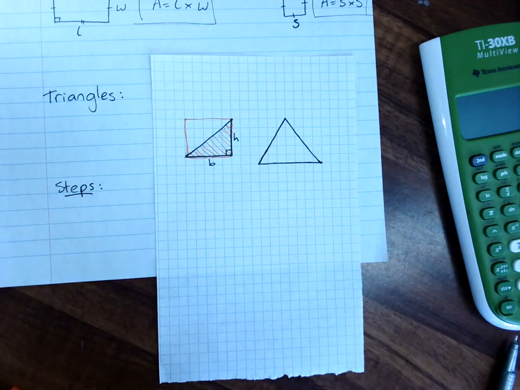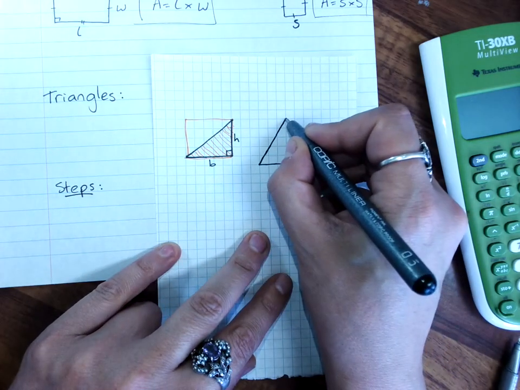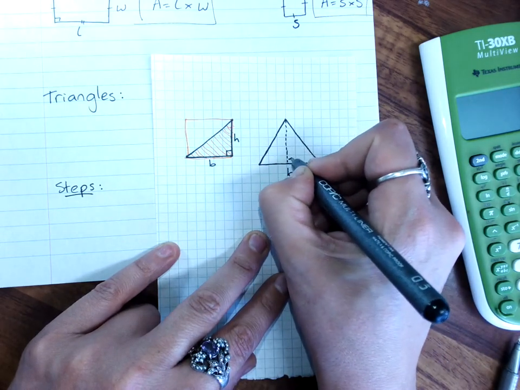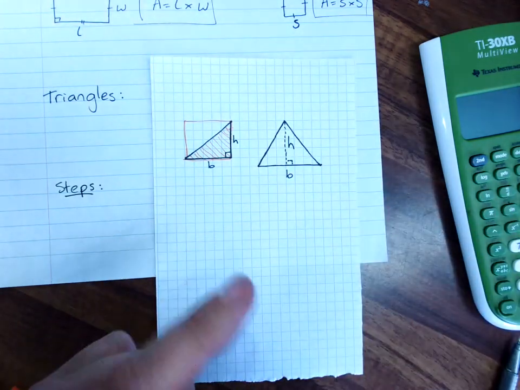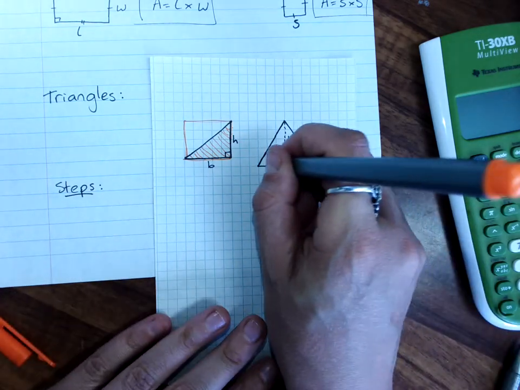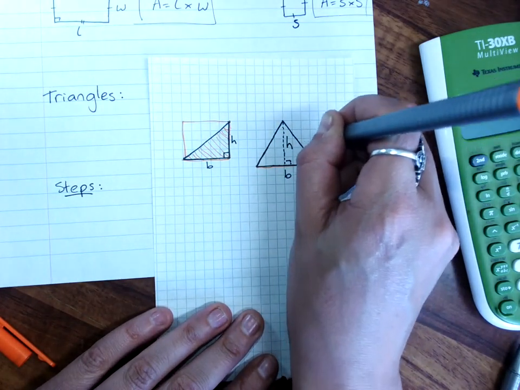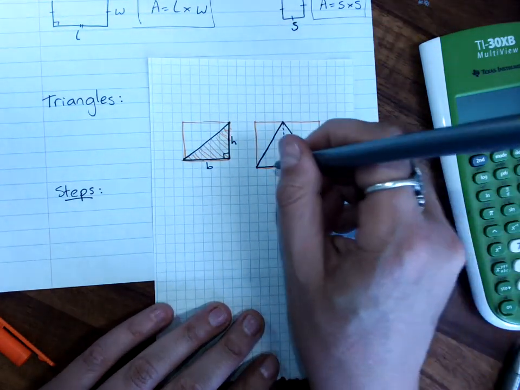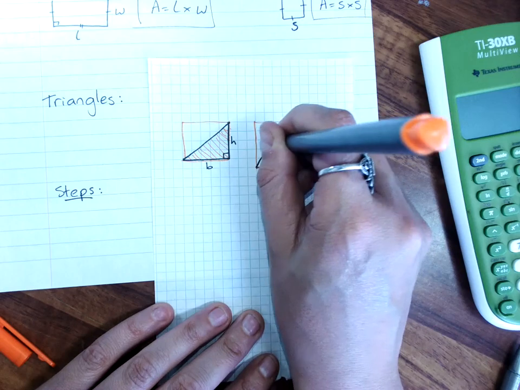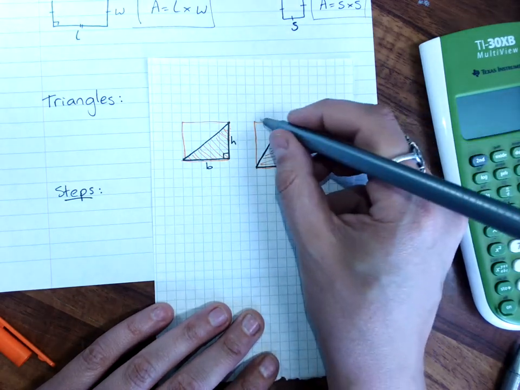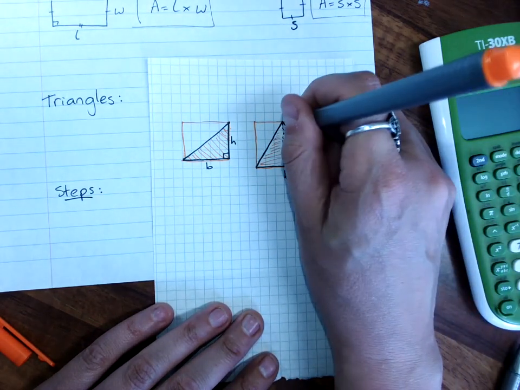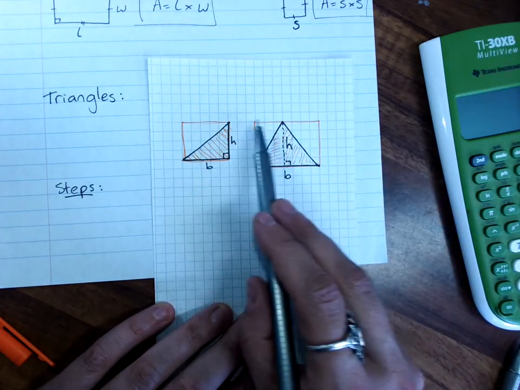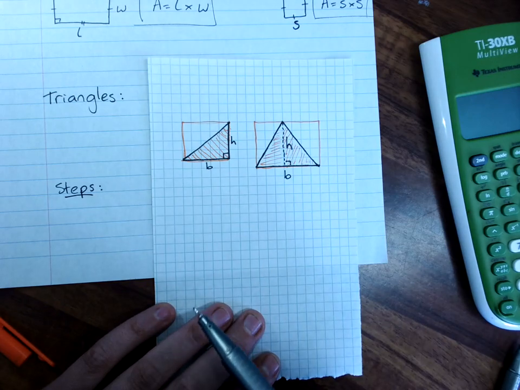Here's this triangle with this base, and now the height has to be at right angles to it. So the height is at right angles there. And if I made a rectangle with that base and that height, then that's half of that side there, those are the same side, and half of that there. This triangle takes up exactly half the amount of space that the rectangle would.